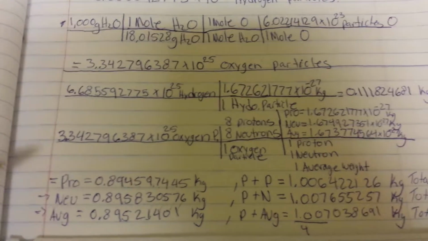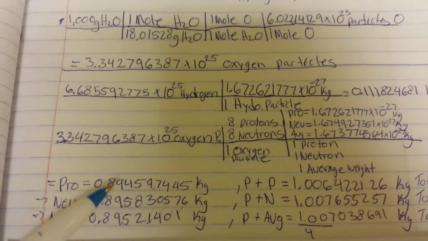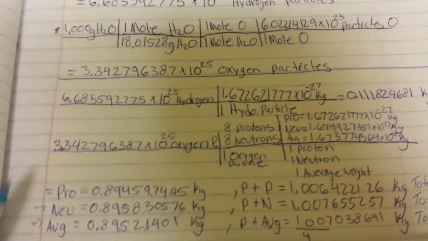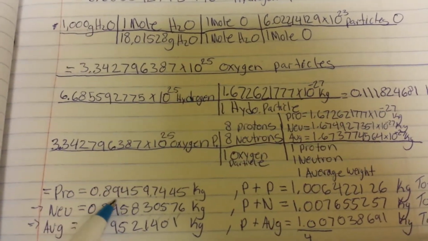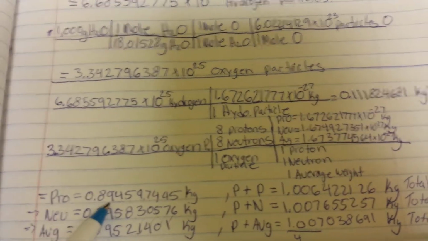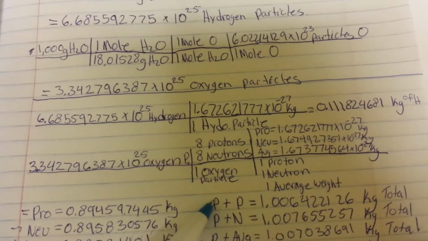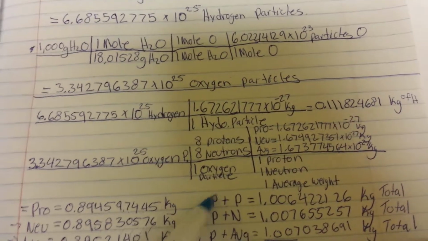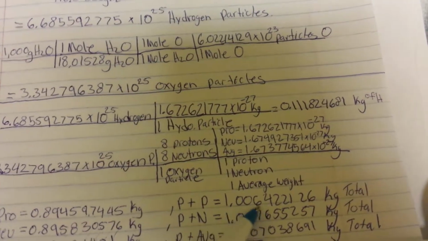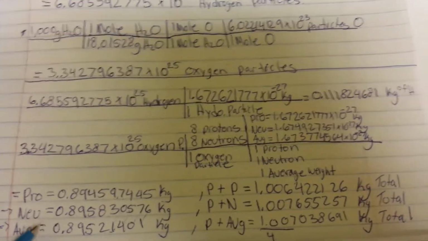So from the proton's weight of the oxygen, of the total protons, if you count neutrons as protons as the weight, you get 0.894 kilograms. So the protons from the hydrogen in the water plus the protons of the oxygen is equal to 1.006 kilograms.